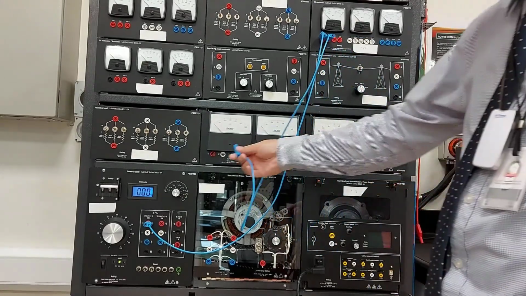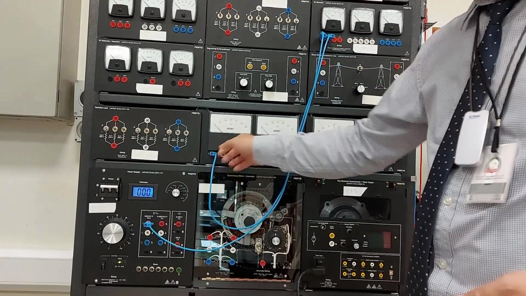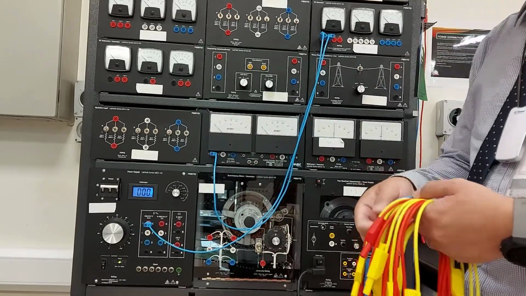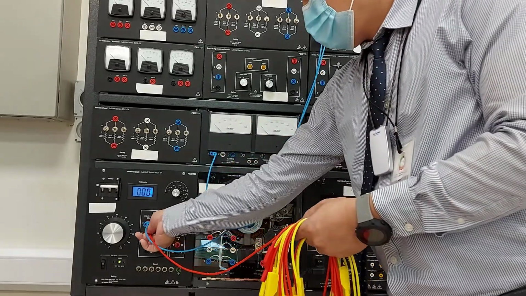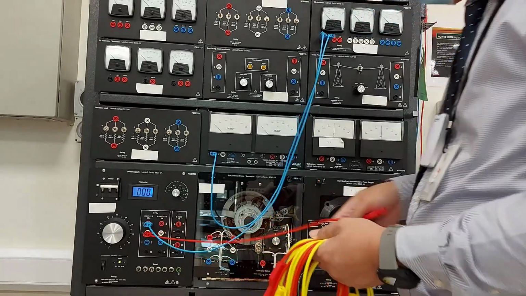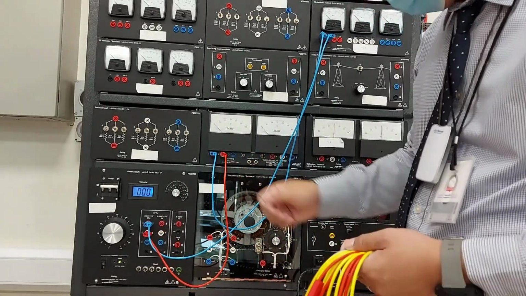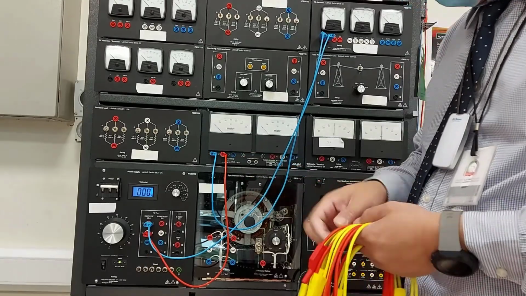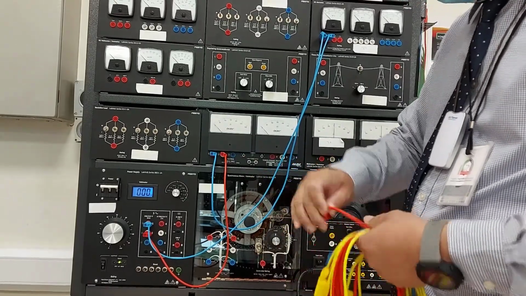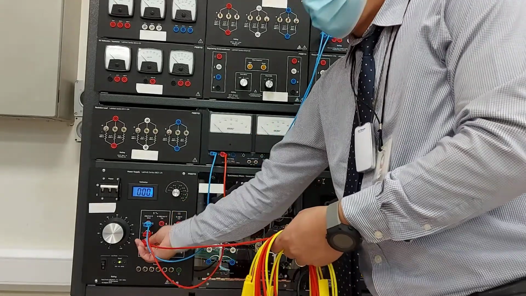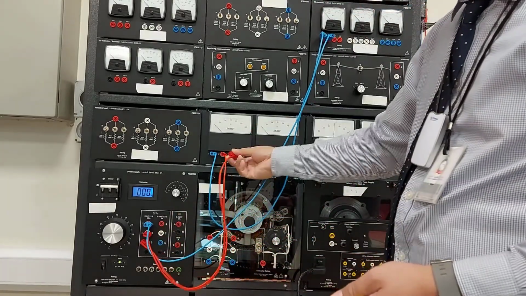Connect it to the wattmeter. Then number 2 connects to number 2 of the wattmeter, and number 3 of the power supply connects to number 3 of the wattmeter.